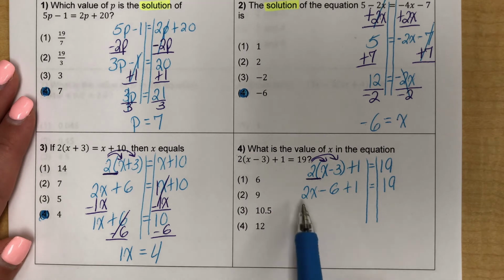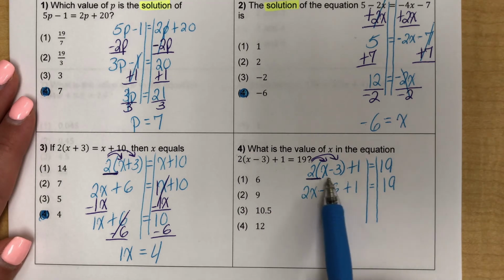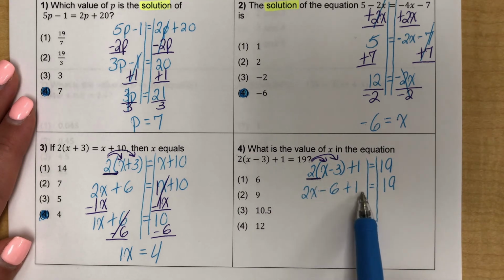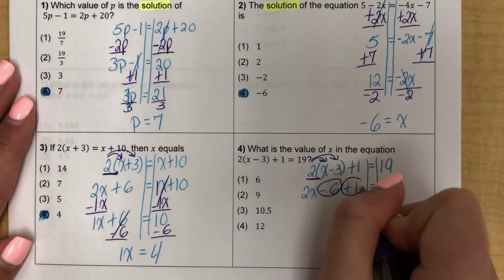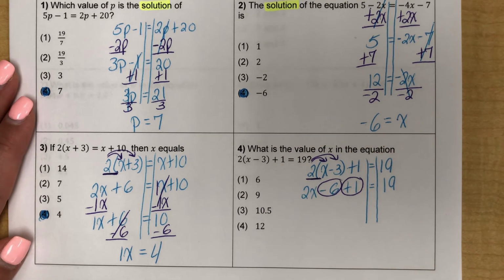Now I have to look at the left-hand side. It looks a little busy, right? There's a few terms here, so I'm going to see if I can combine any. Well, I know that I can combine -6 and +1 because they're just numbers. I can always put those together.